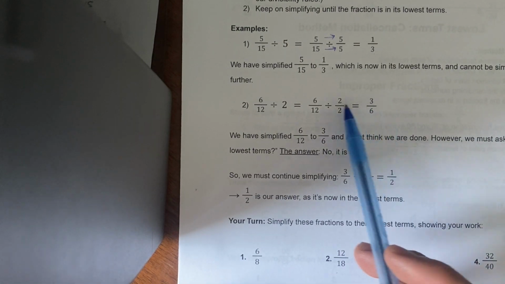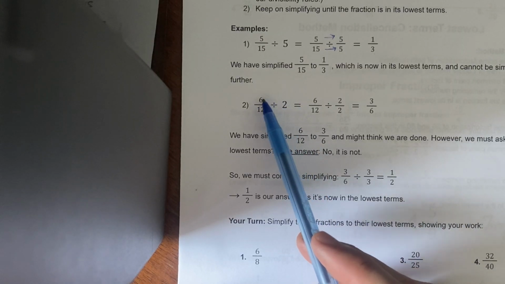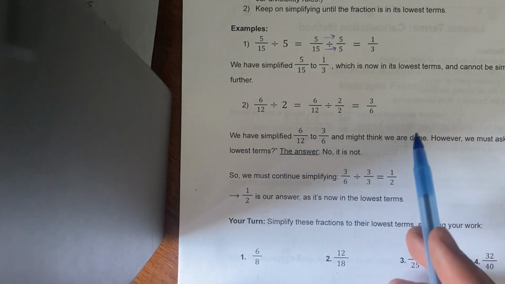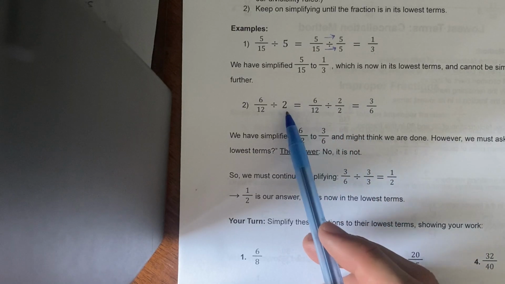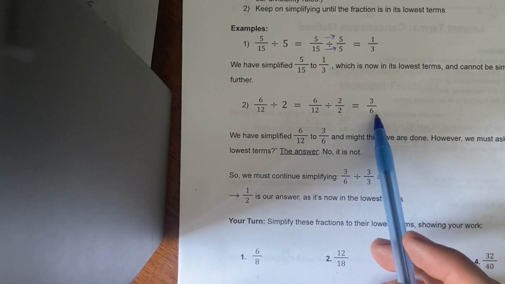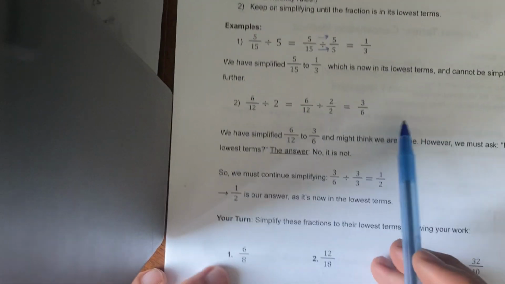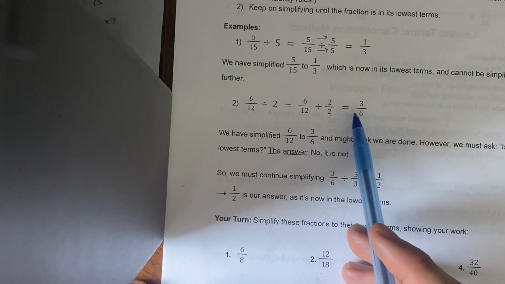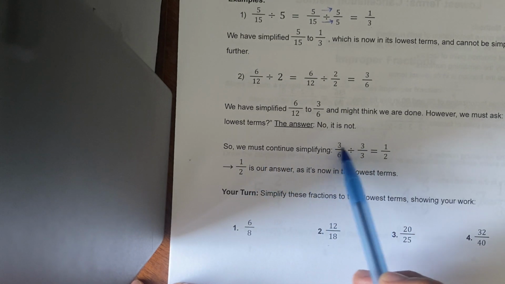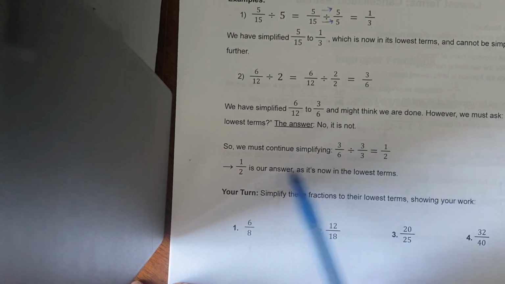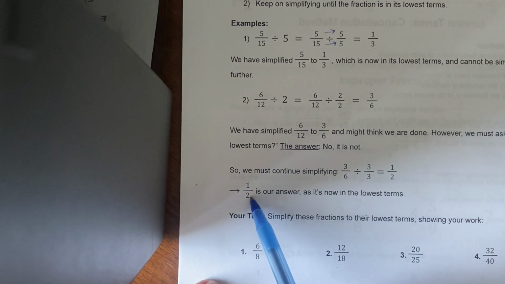It means that we could have pulled a bigger number than just 2. I could have said, oh, actually, 6 goes into both of these, and that would have gotten me to this much faster. But I'm showing this because that's okay. If you use a small number and you're like, uh-oh, it can still be reduced, you just keep on going. That's what this rule up here says. You just keep on simplifying until it's in its lowest terms. As you get going, you'll see that you get better at this. So we need to continue simplifying. 3 can go into both of these, so that gets us to 1/2. So 1/2 is our answer, as the fraction 6/12 is now in its lowest terms.